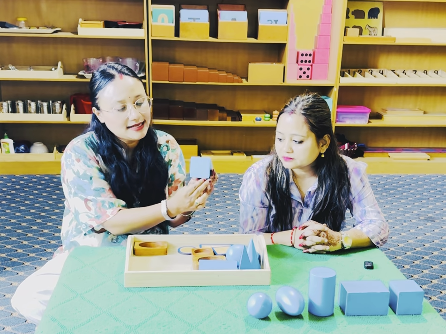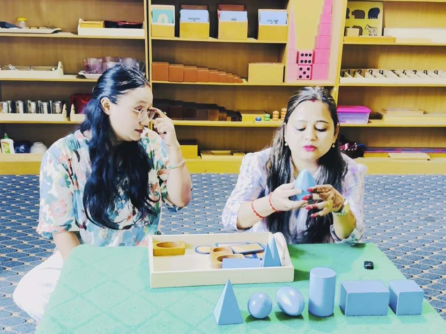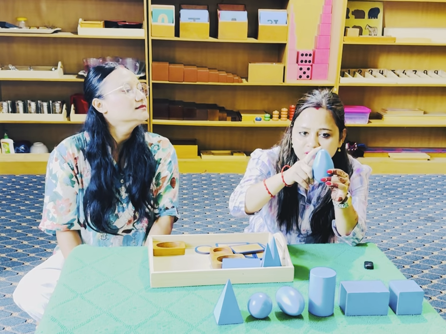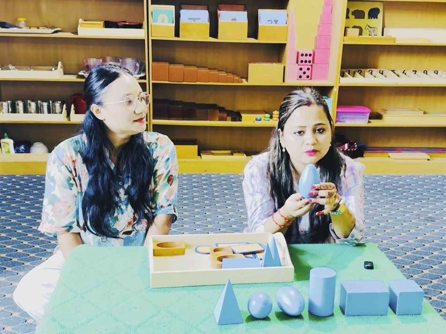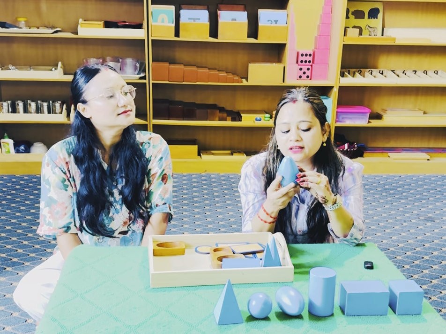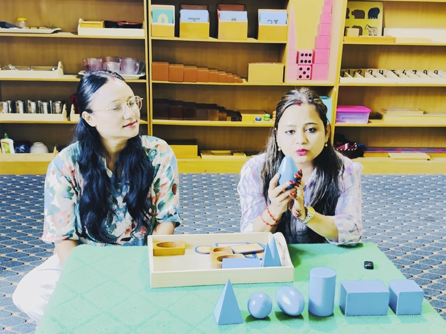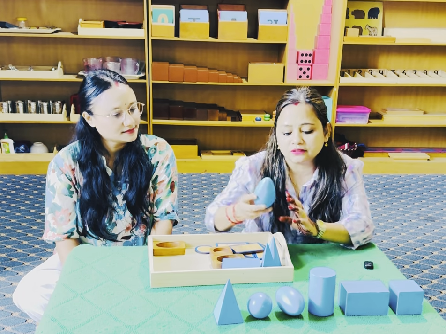Now I'm going to take another solid. With this solid, the top is narrow and the bottom is wider and it looks like an egg, so we call it an oval. And I'm going to keep it here. Now take another solid. This is a cone. Its base is a circle and its top part is narrow.